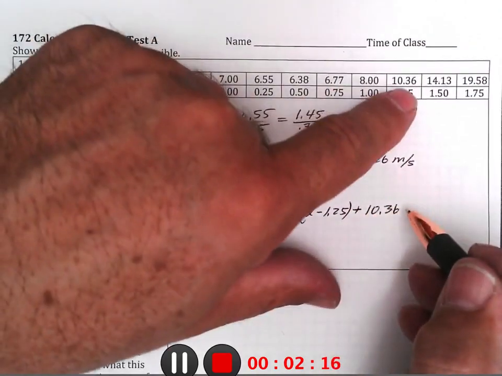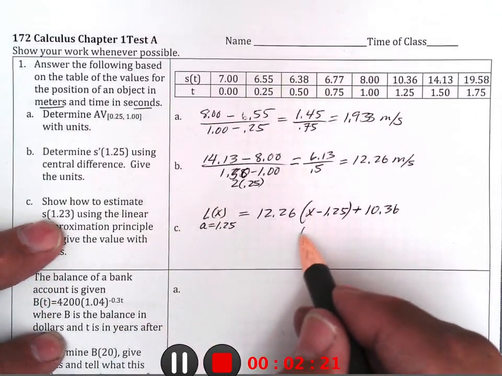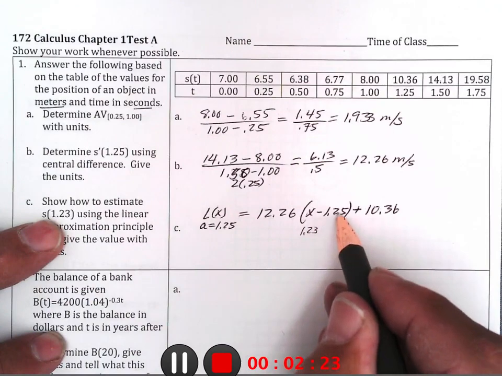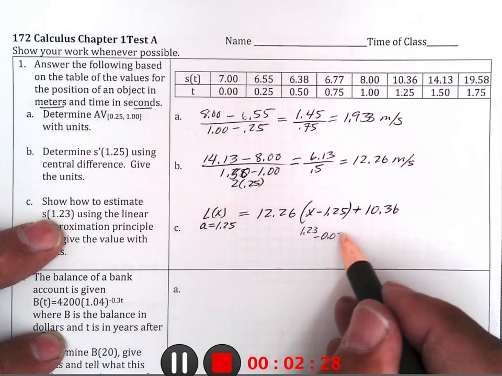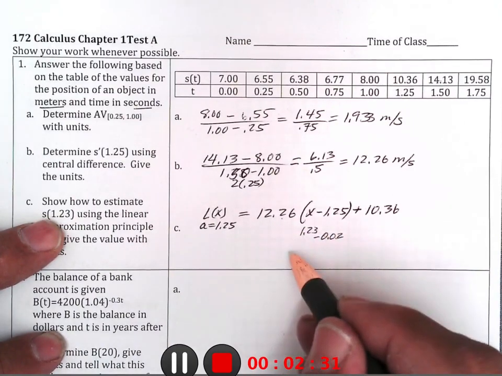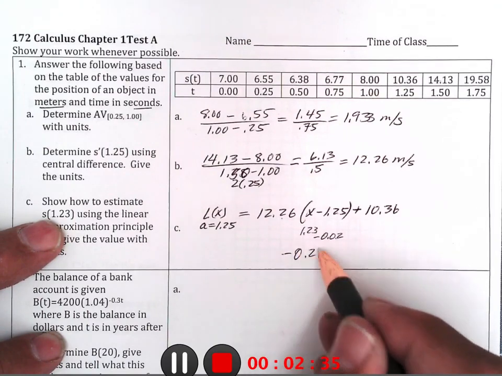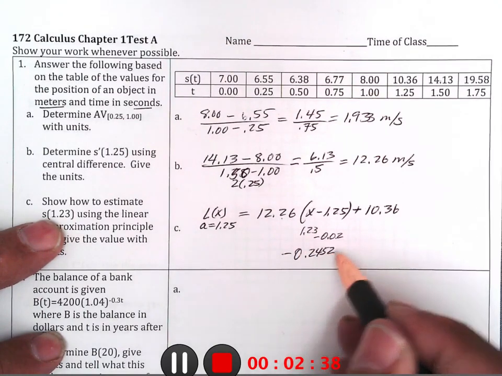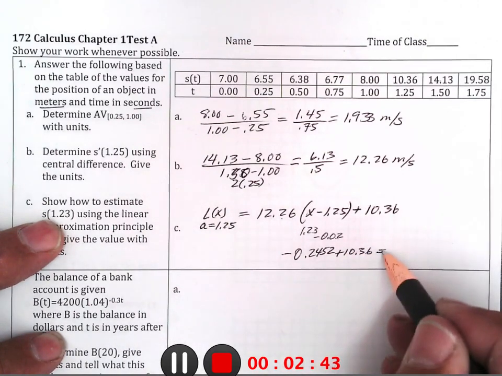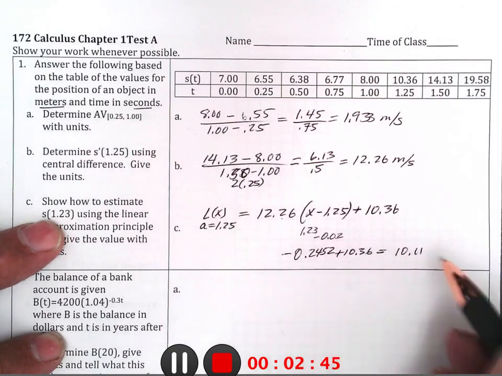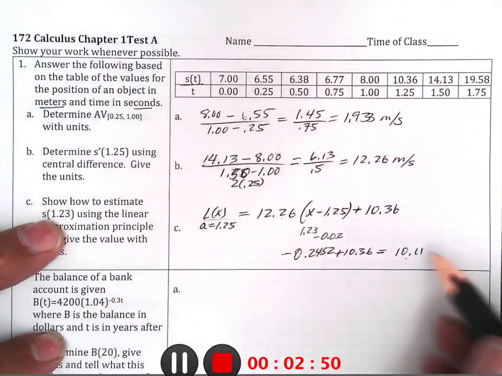And then we would put in the 1.23, and so the difference here would be a minus 0.02. We'd take it times that. We'd get negative 0.2452 and add the 10.36 to get 10.11-ish. And this is a linear approximation of the distance graph, so this would be in meters.